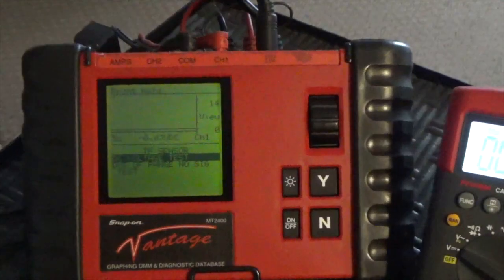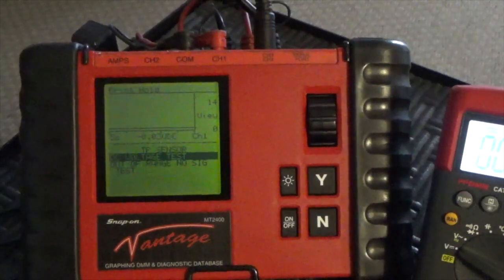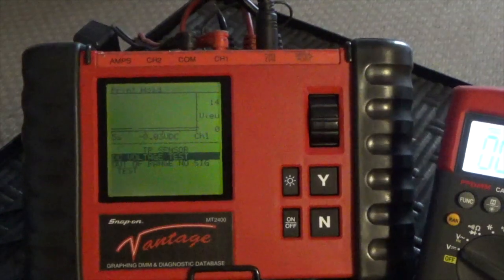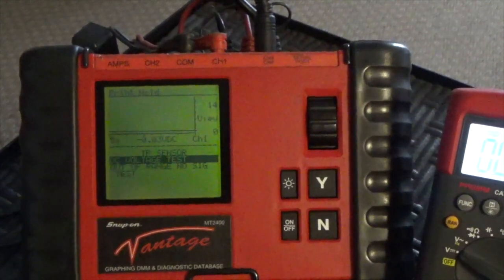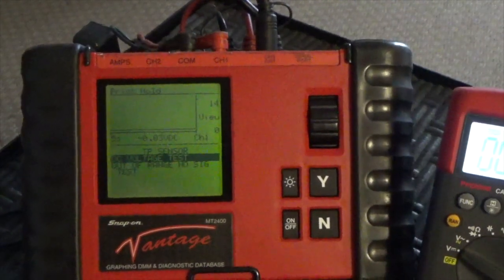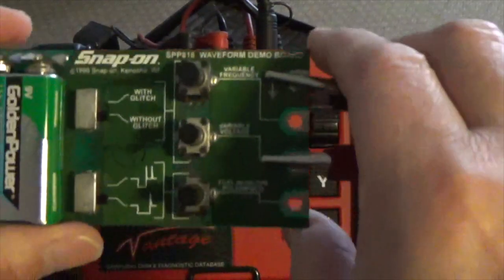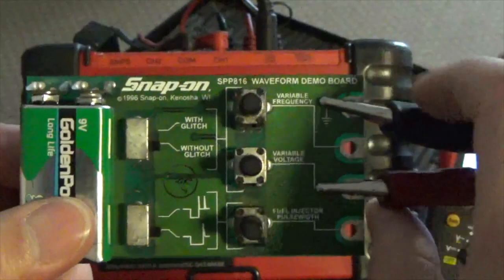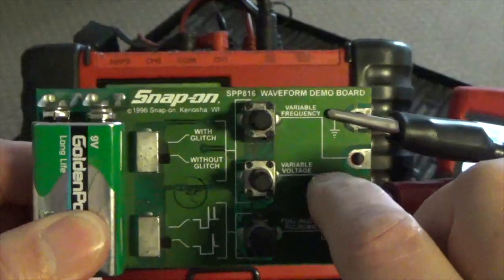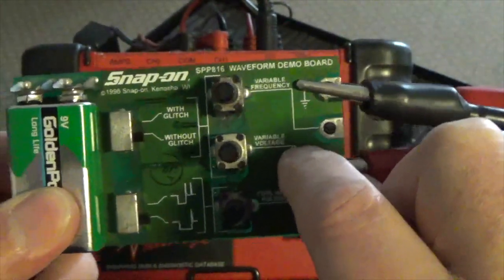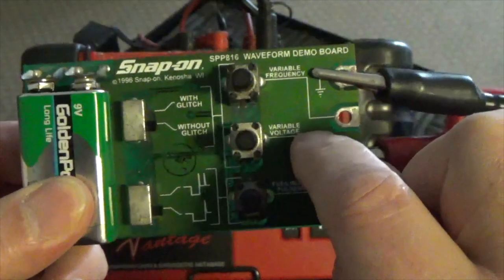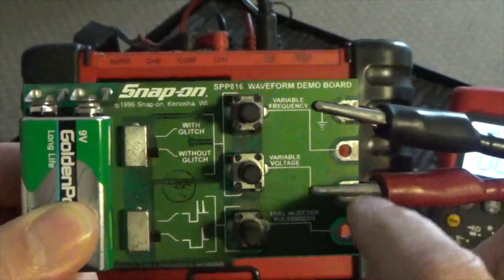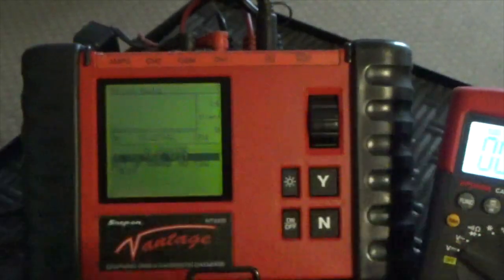That is with my old Vantage. This has a lot of years with me, guys. Now this is the board that I'm using to simulate the TPS, and this is the variable voltage, and this is my ground, and this is my signal wire.